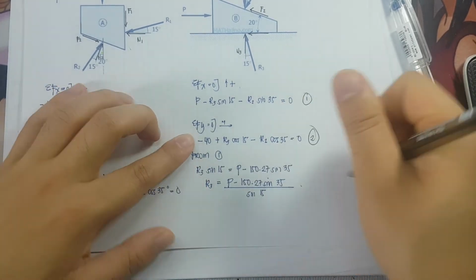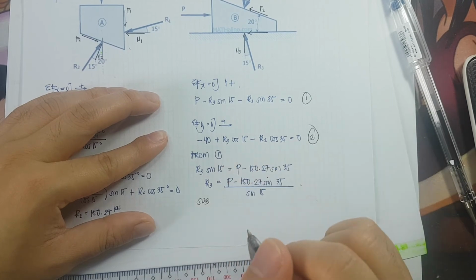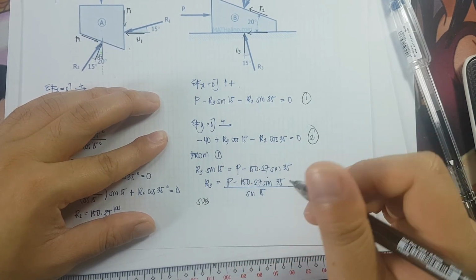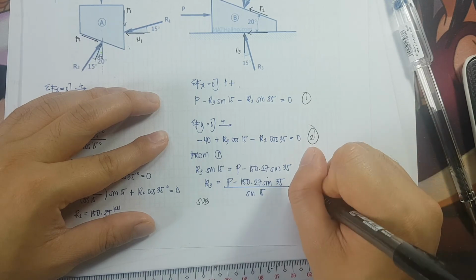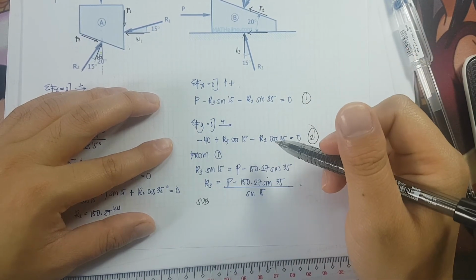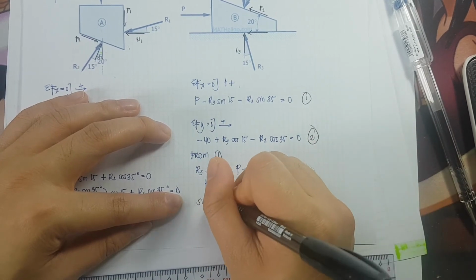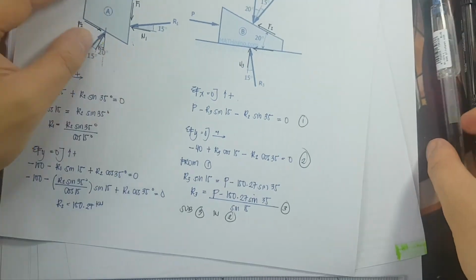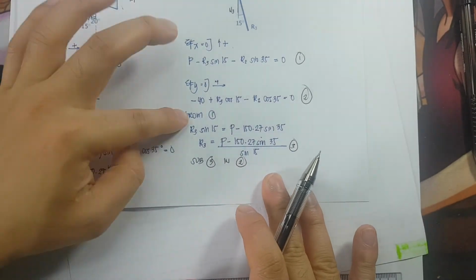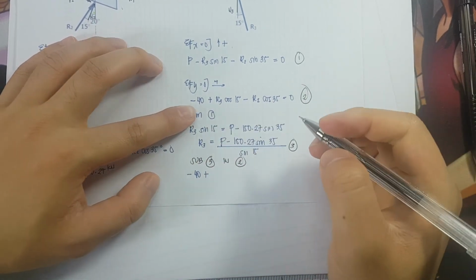So substitute this in 2. Let's say this is 3. Sub 3 in 2. So we have here negative 40 plus, what is R3?